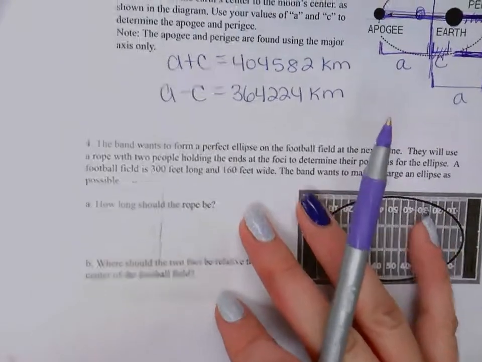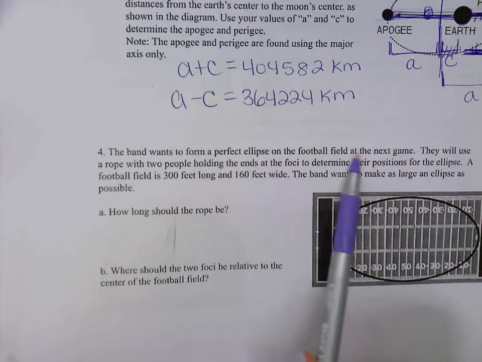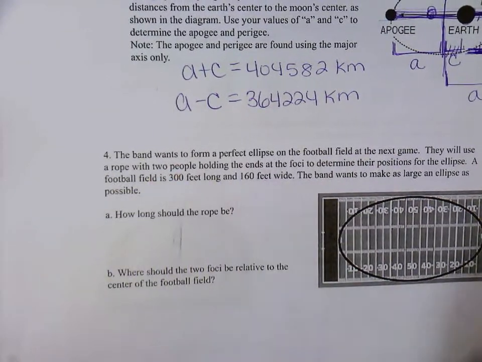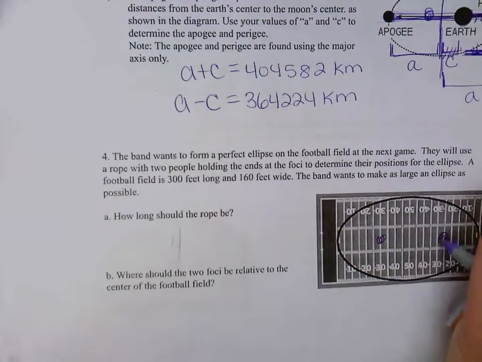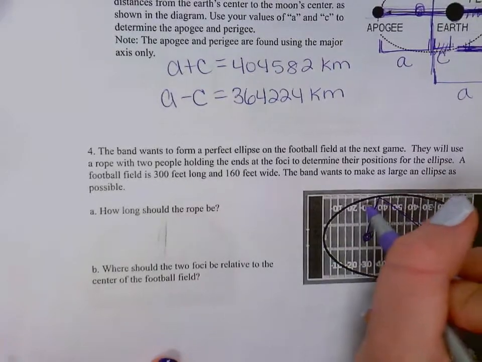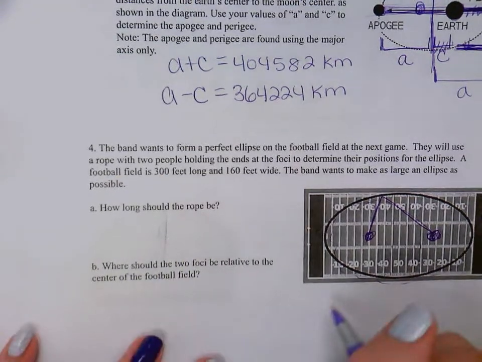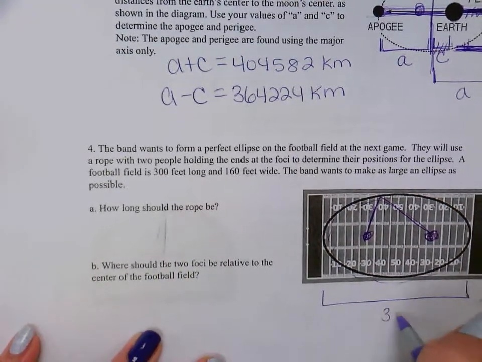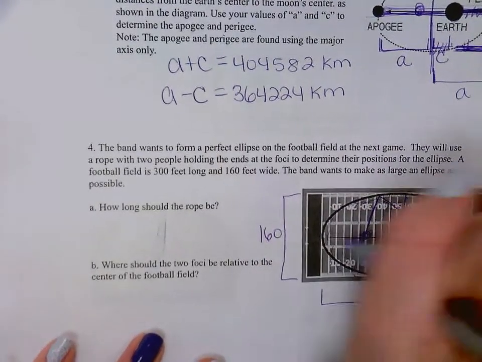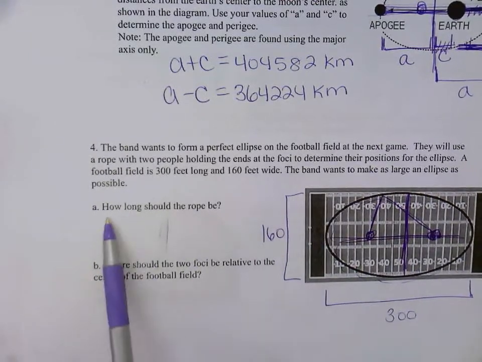All right, last question for some applications. The band wants to form a perfect ellipse on the football field next game. They will use a rope, and two people will hold the rope. Remember, I showed you how to form an ellipse. So they'll hold the rope at each focus, and then the string will help them form the perfect ellipse. The football field is 300 feet long and 160 feet wide. So that's basically my major and my minor axis. The band wants to make as large of an ellipse as possible. How long should the rope be?